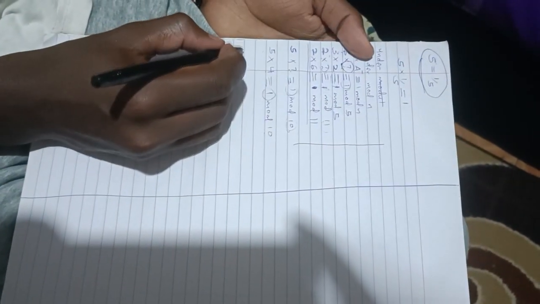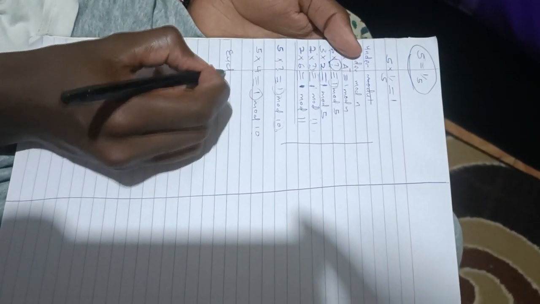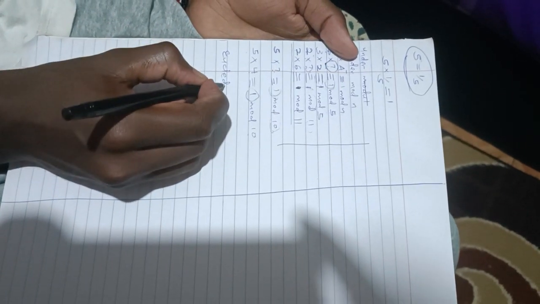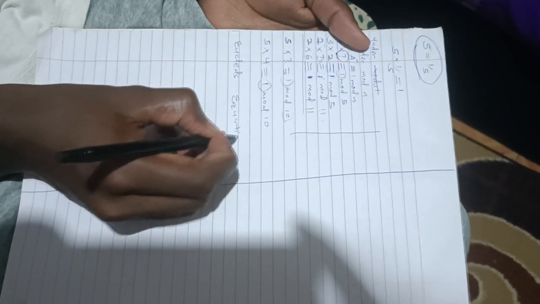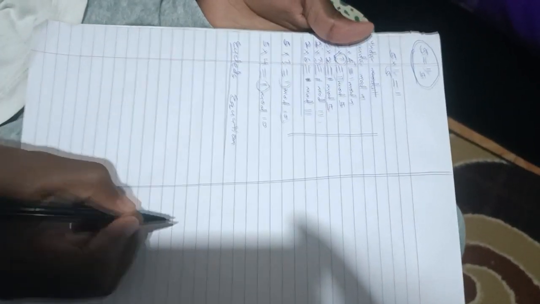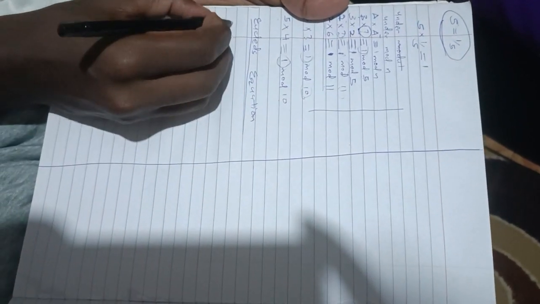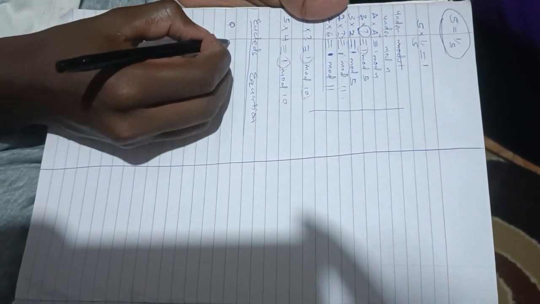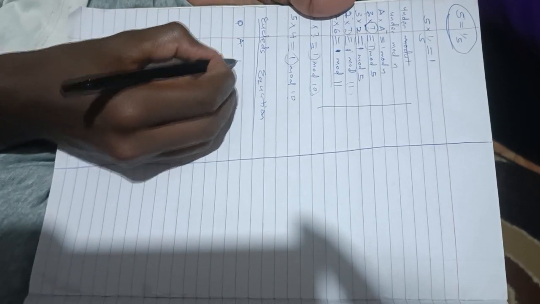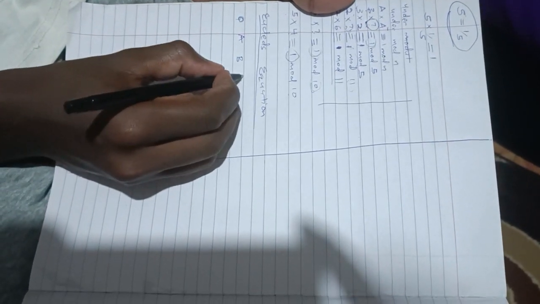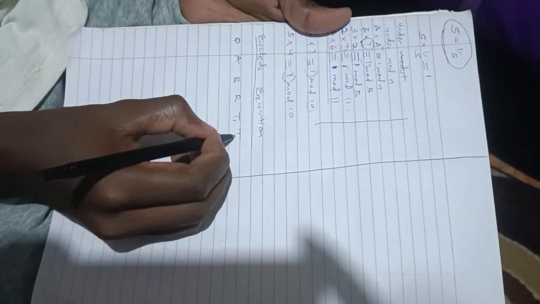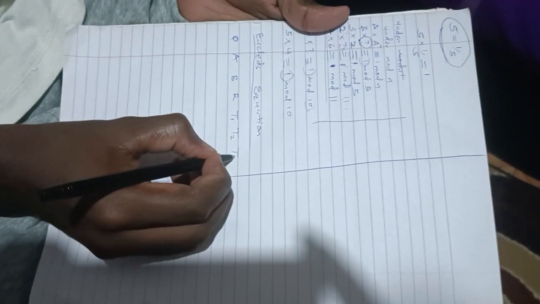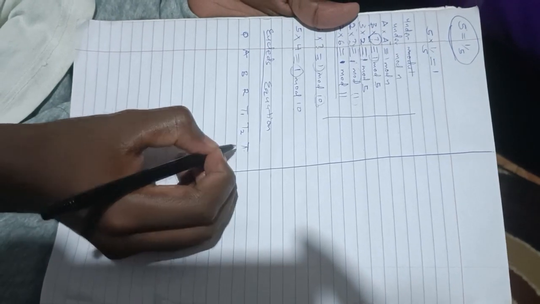So using Euclid's equation for the case of big numbers, we have the quotient, then A, B, remainder, T1, T2, and T.